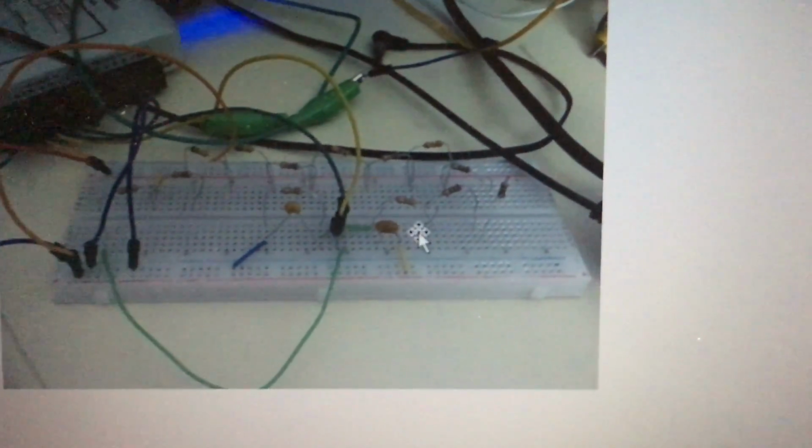Here's the picture of the circuit that was used. Here's a 0.003 microfarad capacitor and a 1 microfarad capacitor at the emitter. And this is all the resistance that's used. A couple of resistors were combined to obtain that value of 175 kilo ohms.